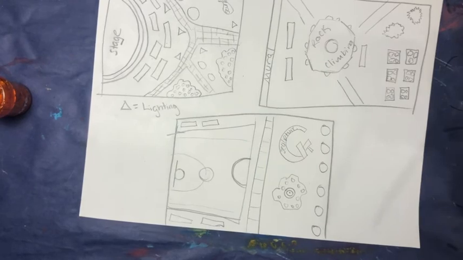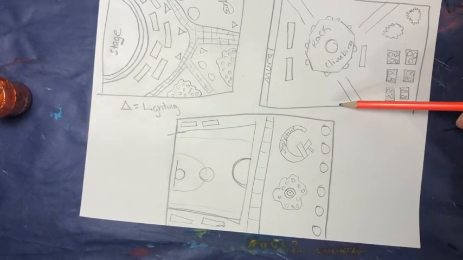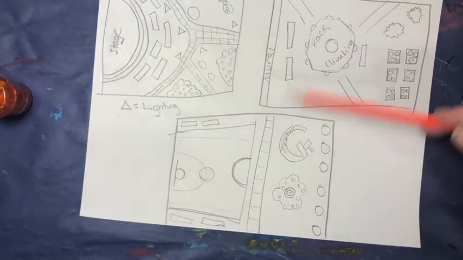Once you have 3 sketches, take a picture, upload it to Schoology so I know that you did your work. Then you're gonna take one of these and draw the full size piece of paper.